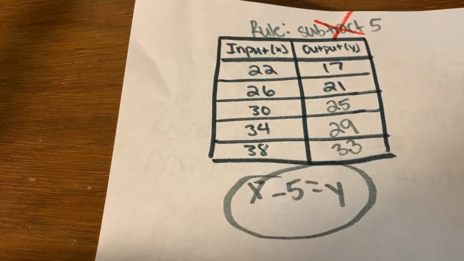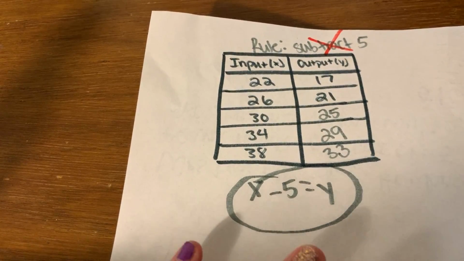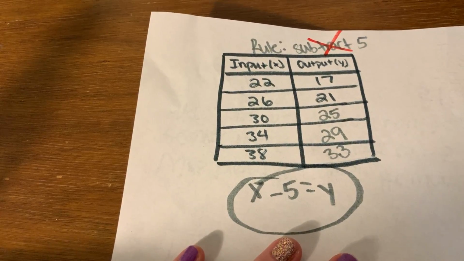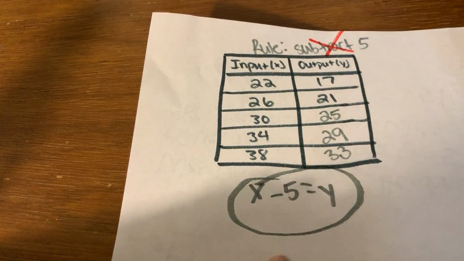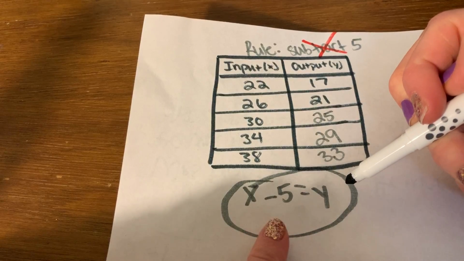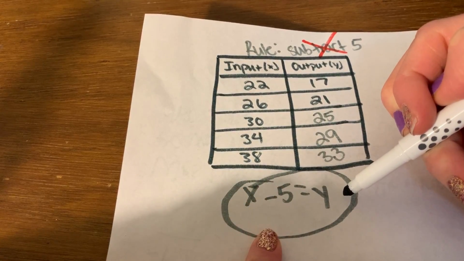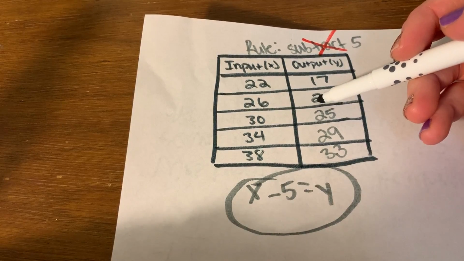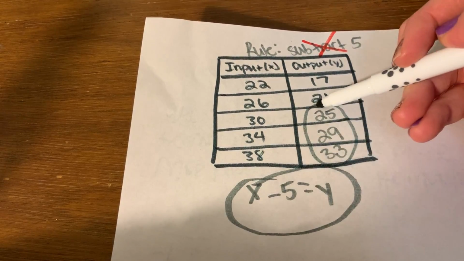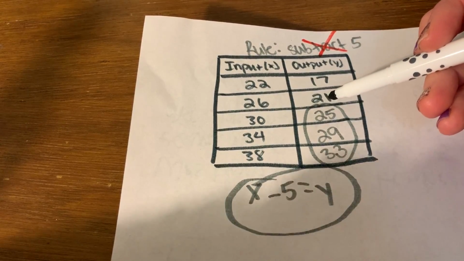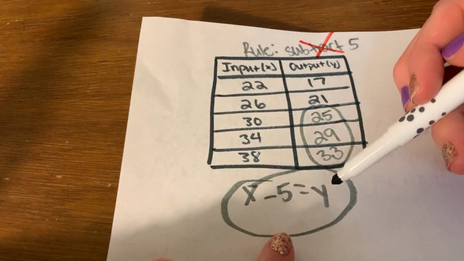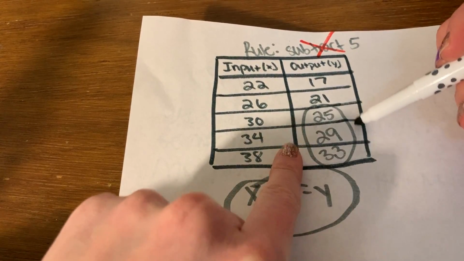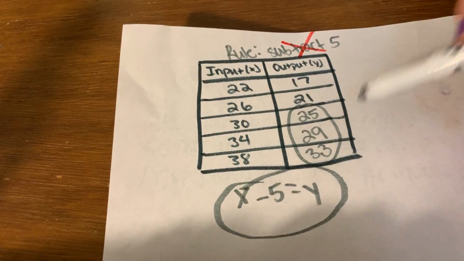So it's really important that you take that into consideration when you're doing your work today. When I ask for rules written as equations, I want it like this. And when I ask for the next terms, I want all of them, okay? So especially on your exit slips, I don't want just this or just this. I want both, okay? So here is what we're going to do.